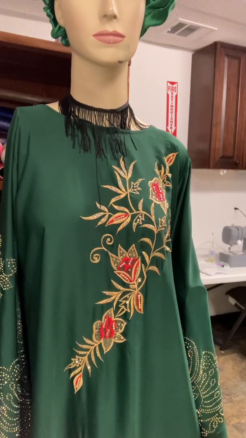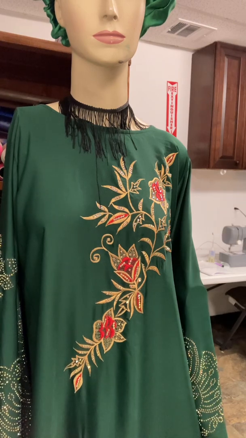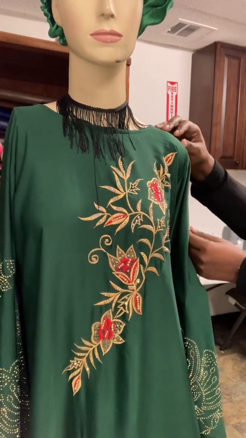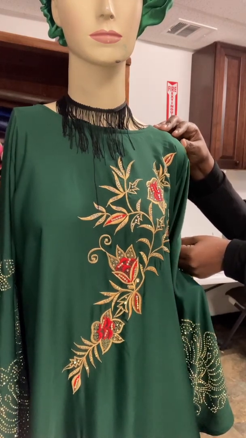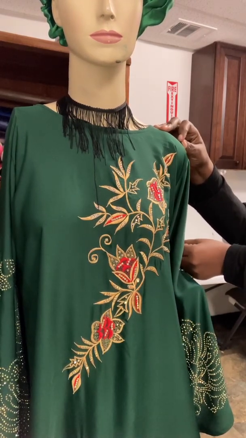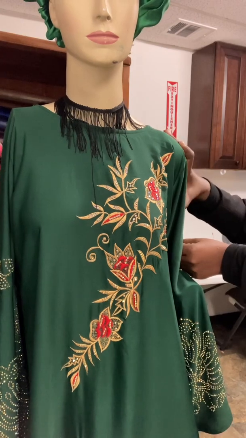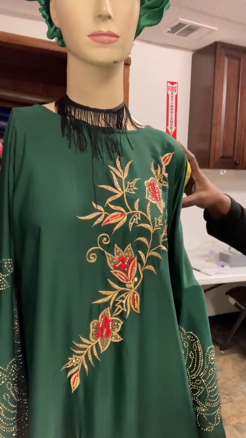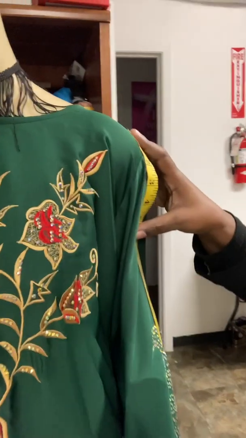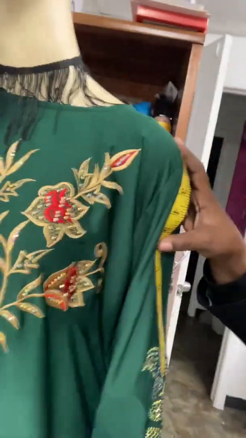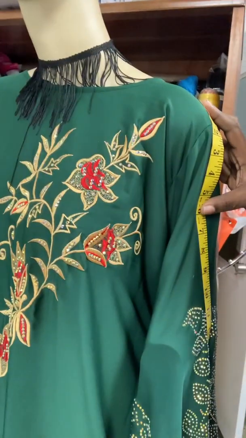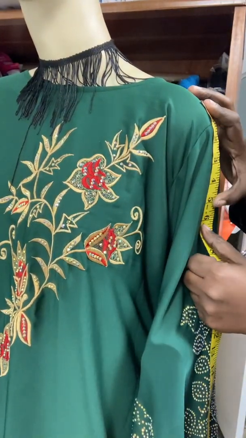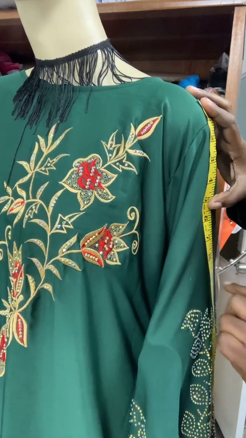And then you measure your sleeve length. How long do you want your sleeve to be? You measure it all the way. Short sleeve, I want you to see what I'm doing. You measure it. Short sleeve, if it's short, you're at 5.